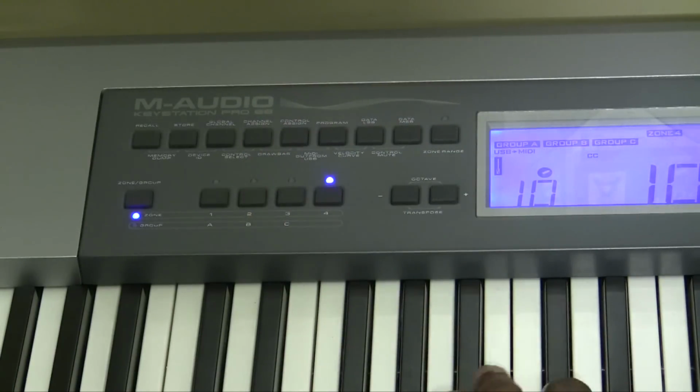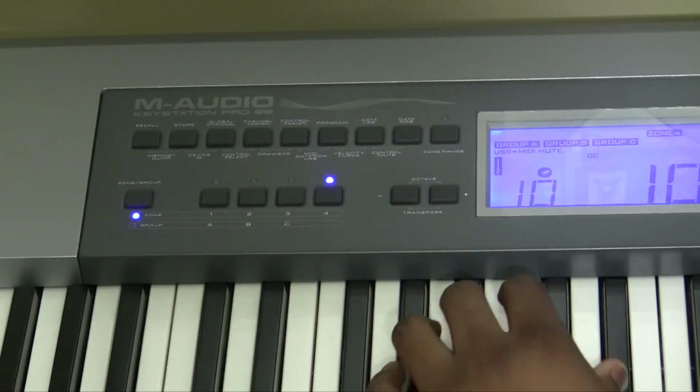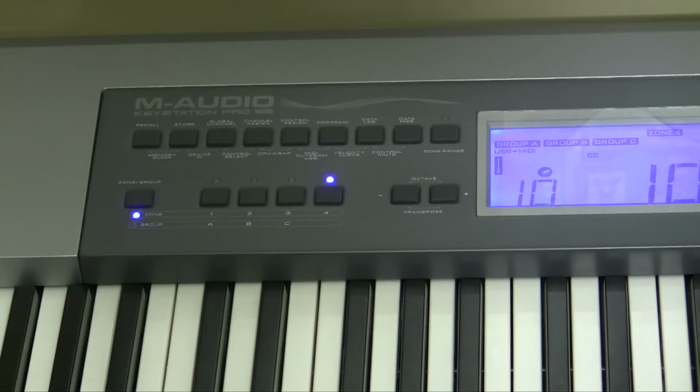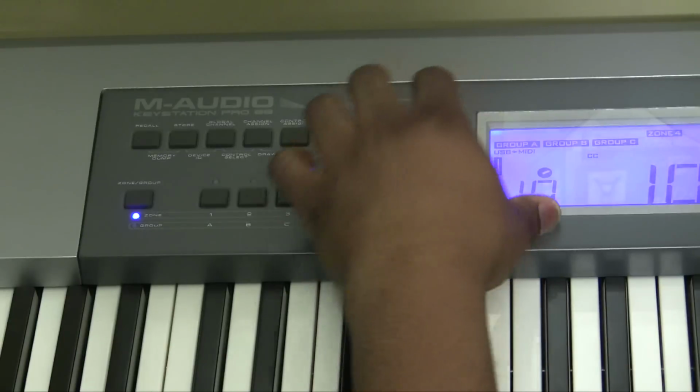Control and mute. No idea what that does. You got me. Your zone range. Basically, you hit the zone range and select the range on your keyboard from top to bottom. And it'll let you play keys in that range.